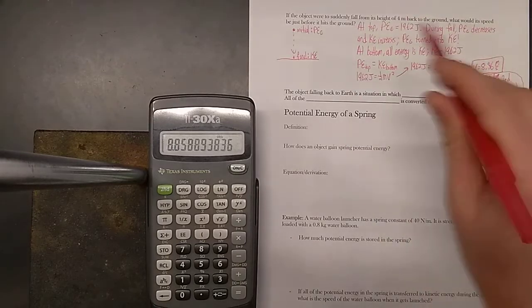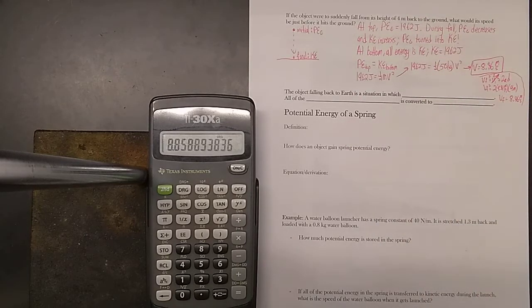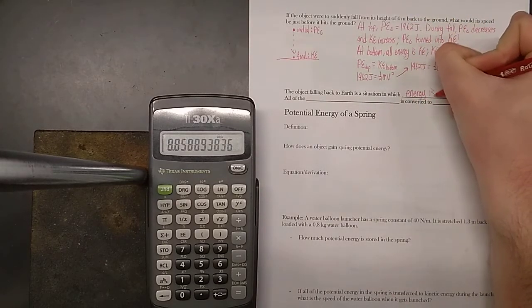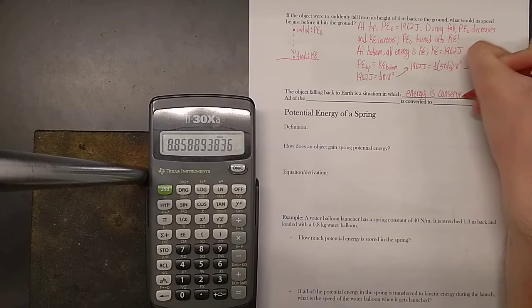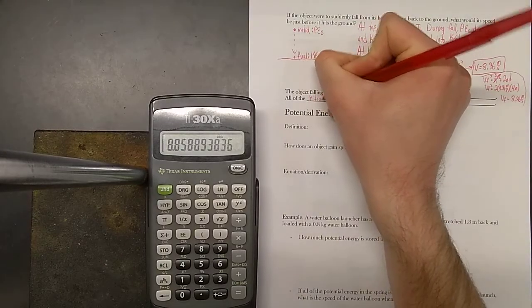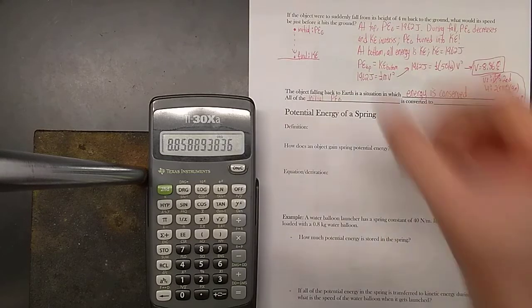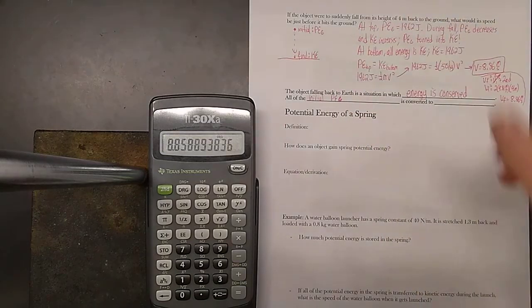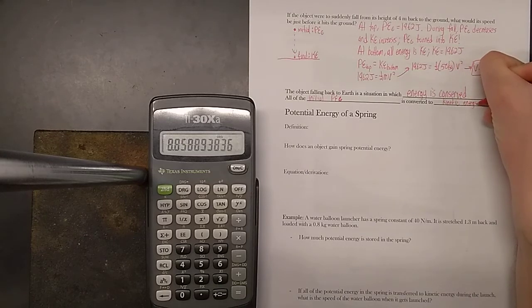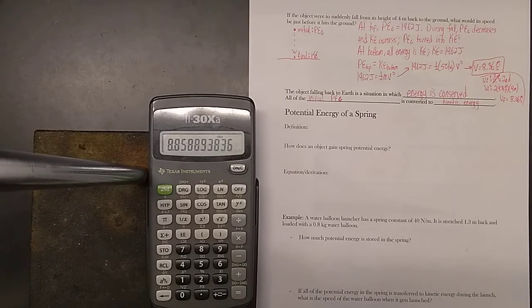So, what I'm intending to show with this example, the object falling back to Earth is a situation in which we say that energy is conserved. When energy is conserved, that means that all the energy that's present at the beginning, all of the initial gravitational potential energy, PEG, is converted to kinetic energy at the end. All the energy that was present at the beginning is still present at the end. And we're going to see many more examples of that in a week or so when we start talking about conservation of energy as a topic by itself.